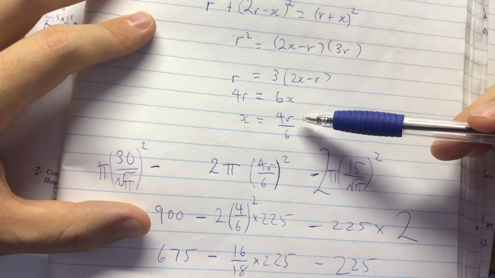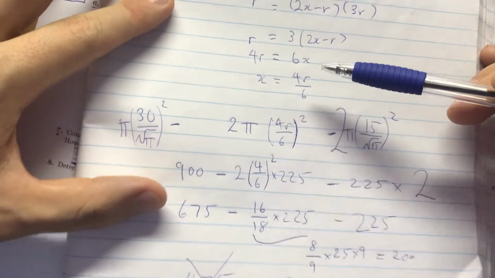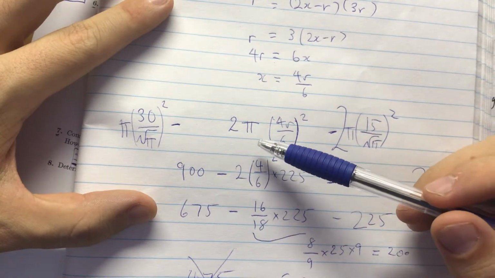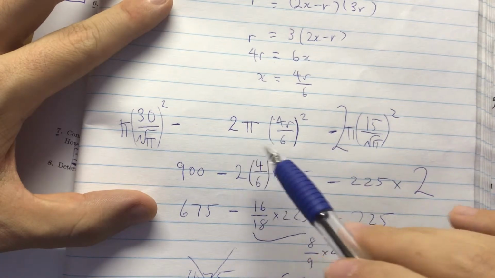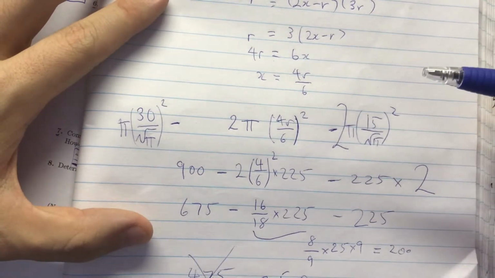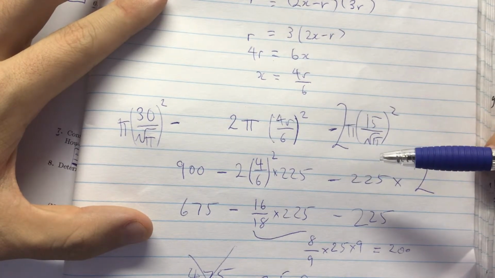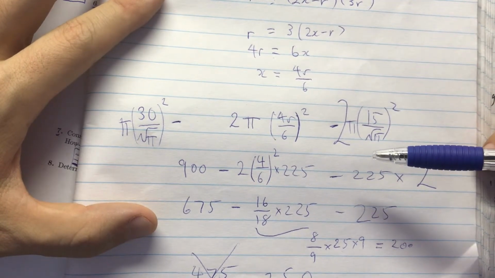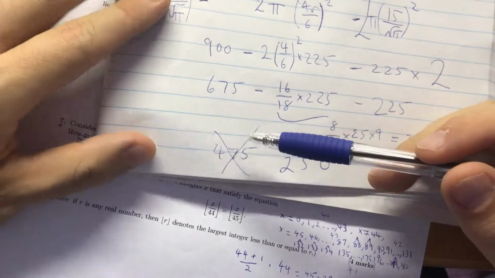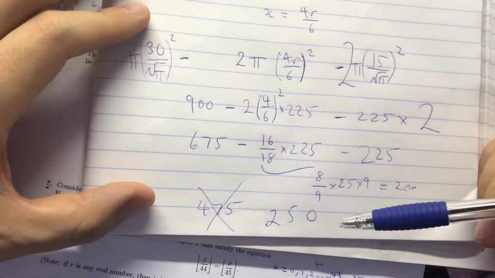Okay, and then the answer asks for the area, right? So you subtract. So that's the big circle area, pi r squared, minus 2 pi r squared of the medium and 2 pi x squared of the small. Yeah, and I actually made a mistake. I didn't write the 2 the first time, so that was quite annoying. So without the 2 I got 475, and then when I added the 2 back in, I got 250.